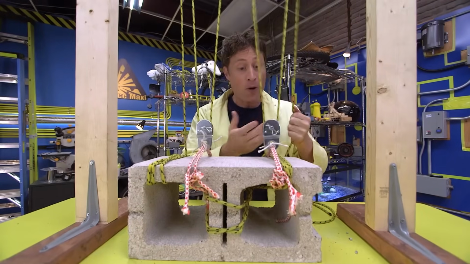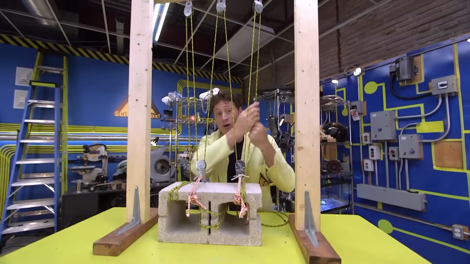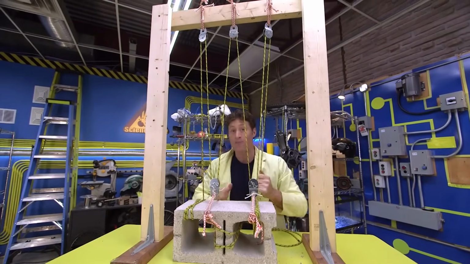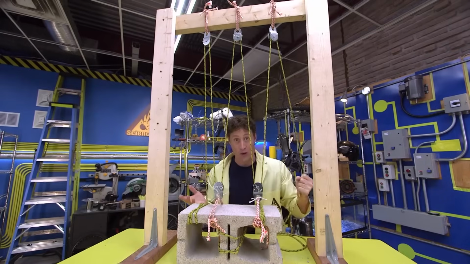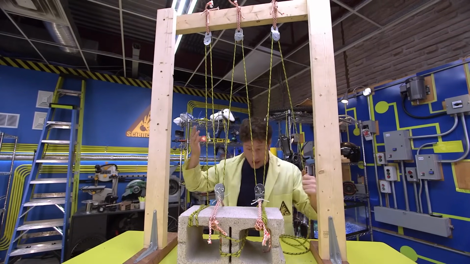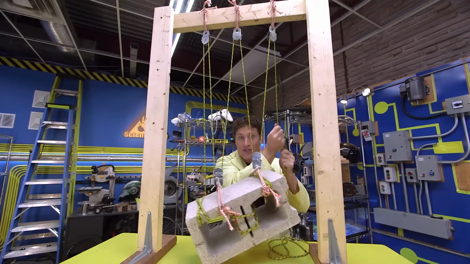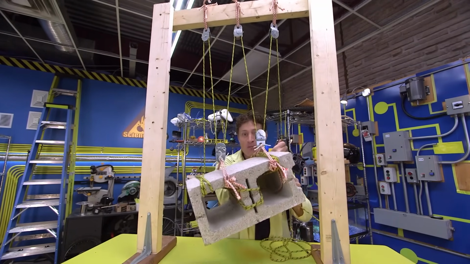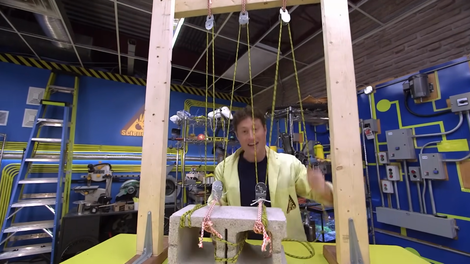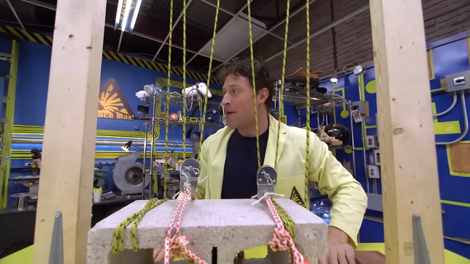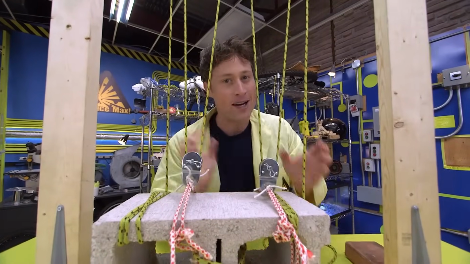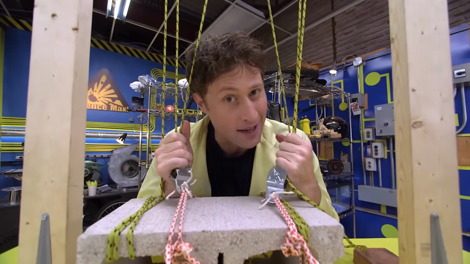If you use more pulleys, it reduces the amount of force. 1 pulley, same amount. 2 pulleys, half the force. 3 pulleys, 1/3. So I've got 5 pulleys here, which means I only need 1/5 the force to lift this cinder block. So there you go, pulleys. Now back to the, wait a minute. This calls for a mini-max.